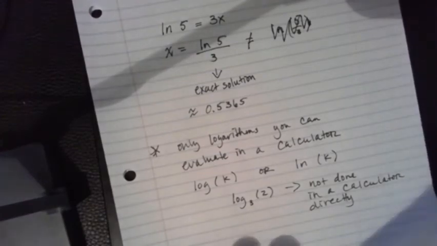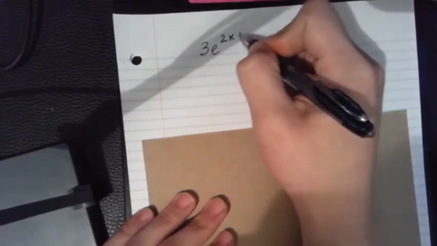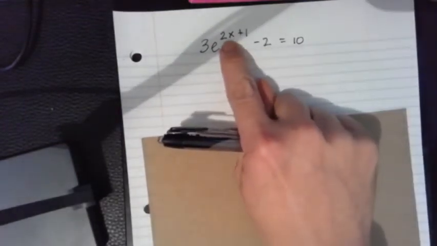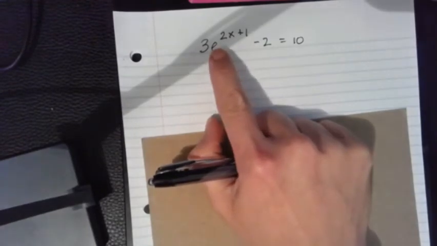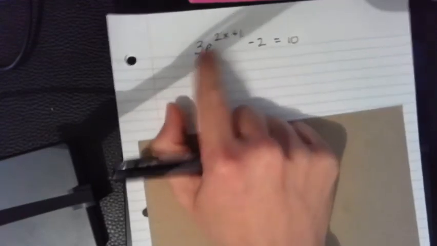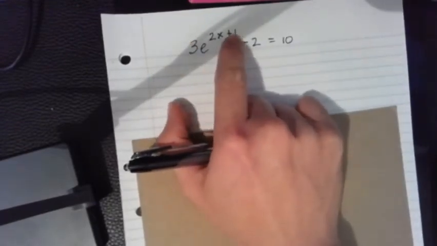I want to do a couple of more quick examples with something that looks really messy. So let's say I have 3 times e raised to 2x plus 1 minus 2, that is equal to 10. And I want to solve for x. The important thing for you to note here is that this, as my exponent, 2x plus 1, is only applied to e, okay? 3 and e are not in parentheses together raised to this power, so 3 has nothing to do with this exponent, okay?